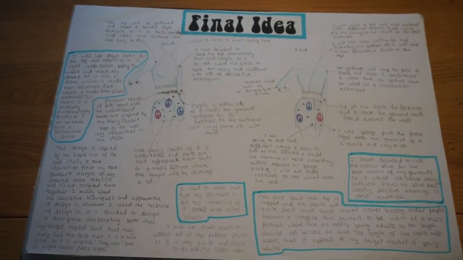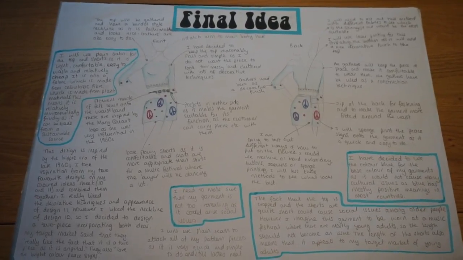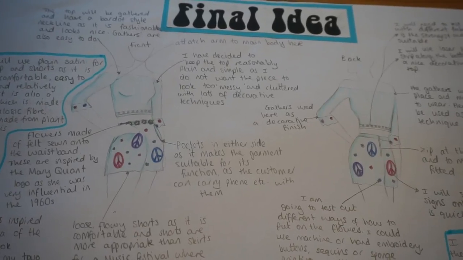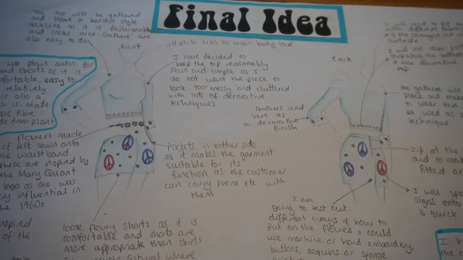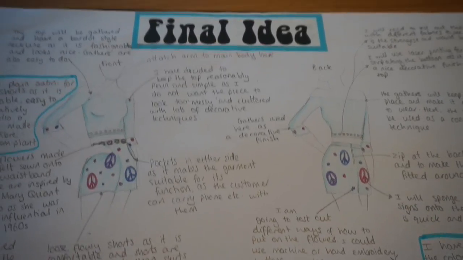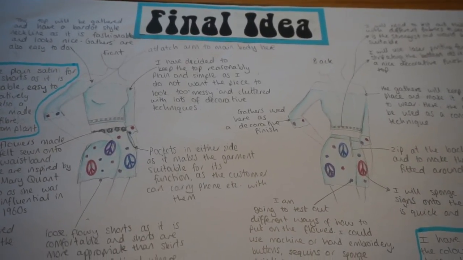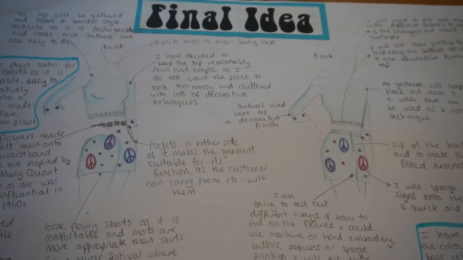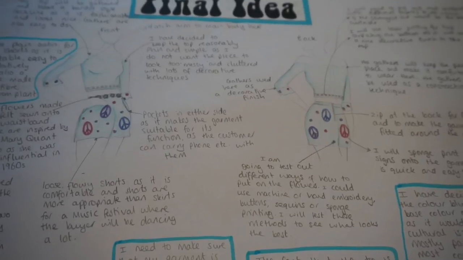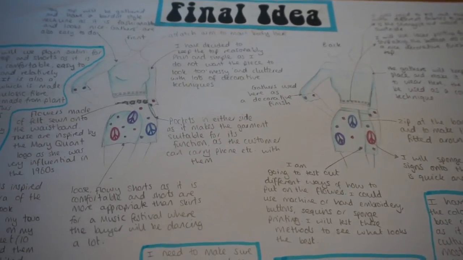So then I designed my final idea. So this is what my final idea looked like. I decided to go for a two-piece, so I was going to do a bardeau off the shoulder top because that was really in fashion at the time that I took textiles, and then I wanted to do some high-waisted flowy shorts to go with it, and I tried to include as many decorative techniques as possible.